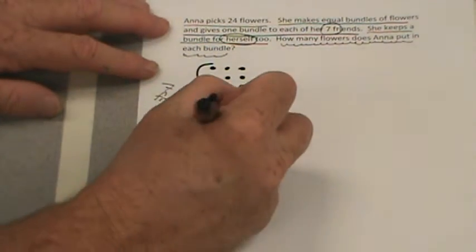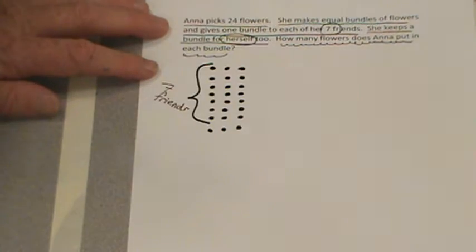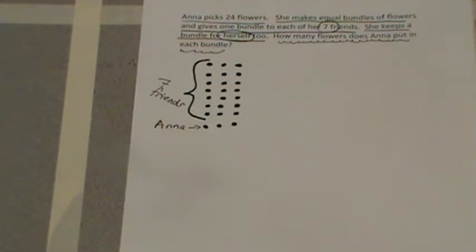So Anna needs a bundle too. I wonder if the math mutt will get one. So we're going to put Anna right down here because she likes her flowers. And another way we could do this is with a model. How many total do we have now?